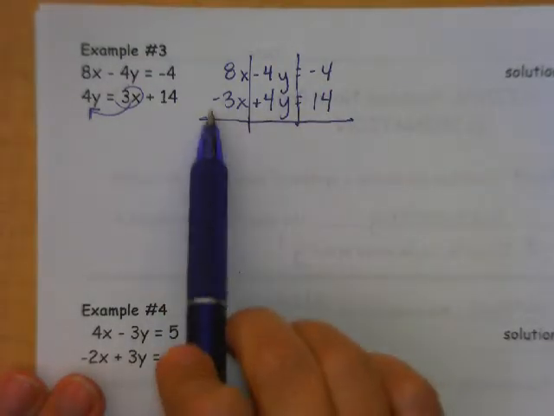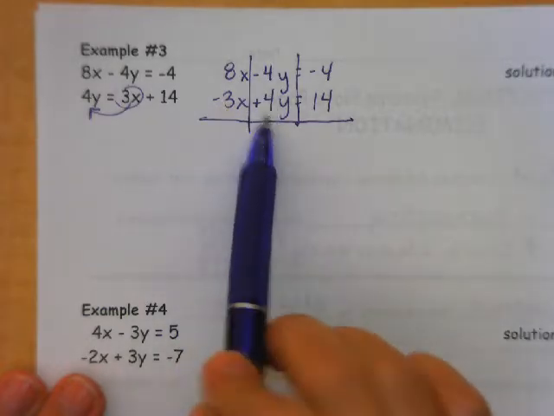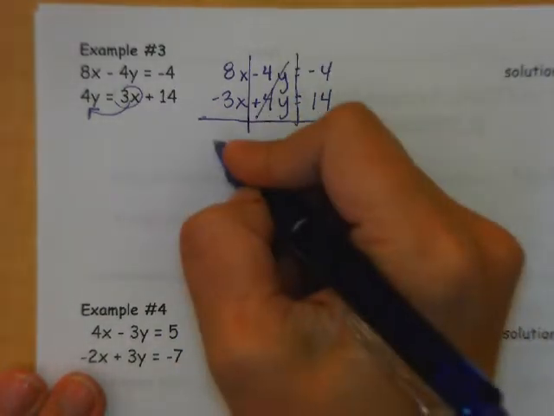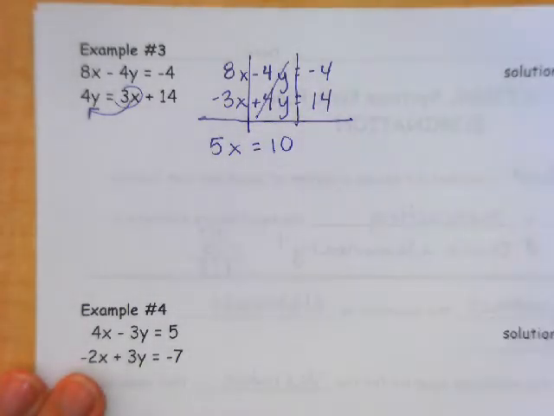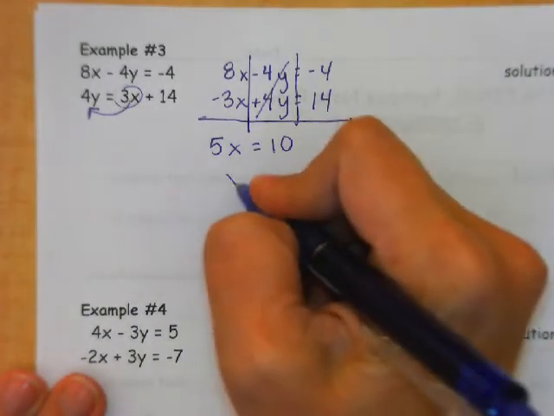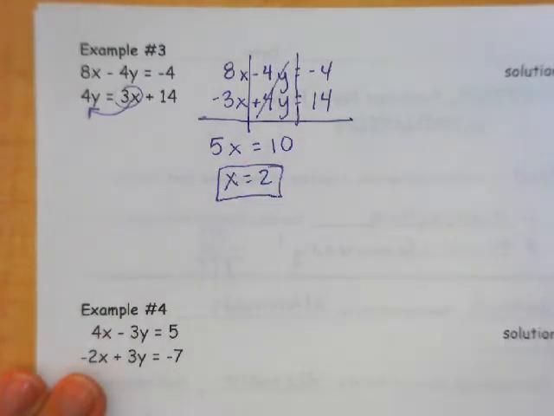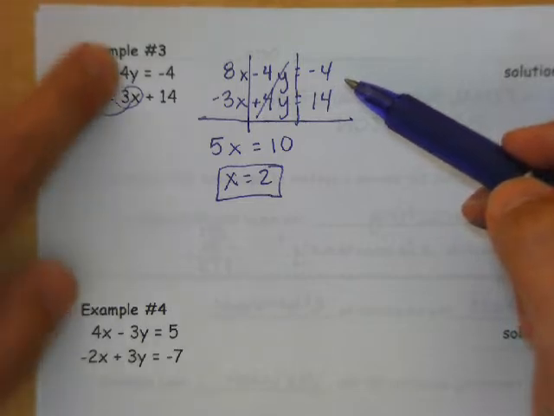Now on this standard form, this one is negative. That's okay because we want this to eliminate. We're not going to worry so much about that particular rule because our goal is simply to solve. So we have 5x equals 10, x equals 2. And again, you don't want to use this equation that we changed. You can go back to one of these originals.